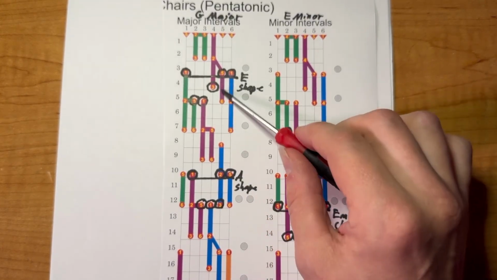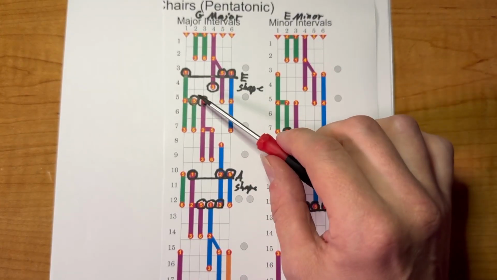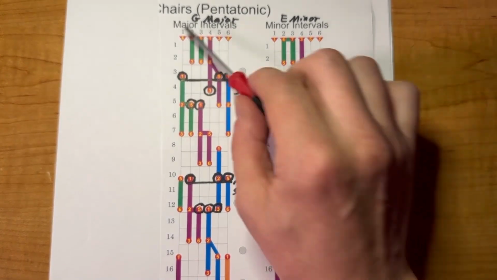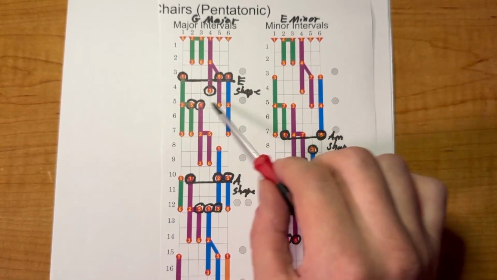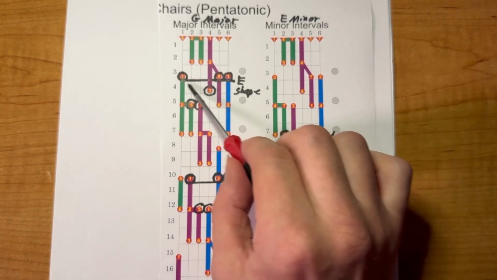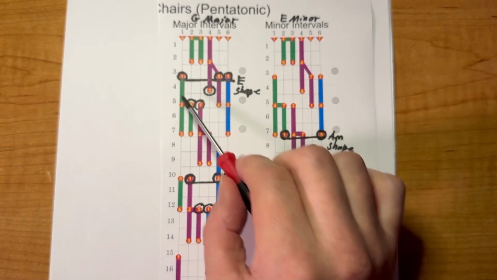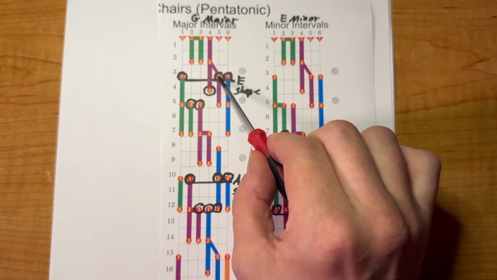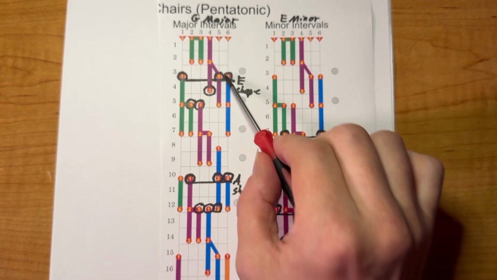Learning where the chair shapes are within a chord shape is a great way to lead while you're playing chords. For instance, if we're playing a G major bar chord, in this case we're using the E shape because we're right here with the G on the low E, then we automatically see the first, fifth, first, third, fifth, and first because those are what make up the chord.